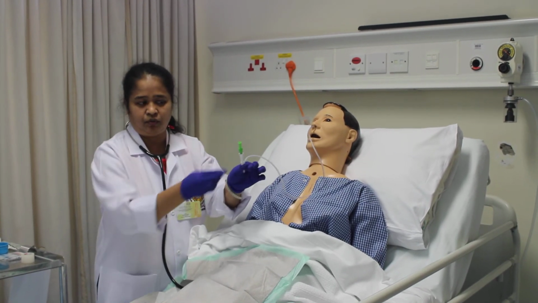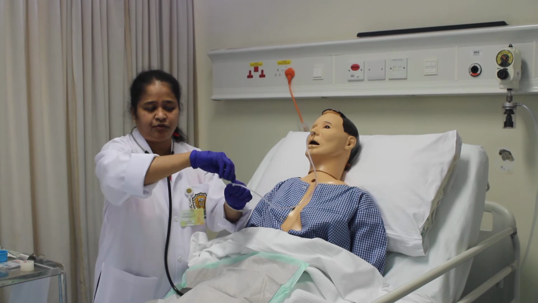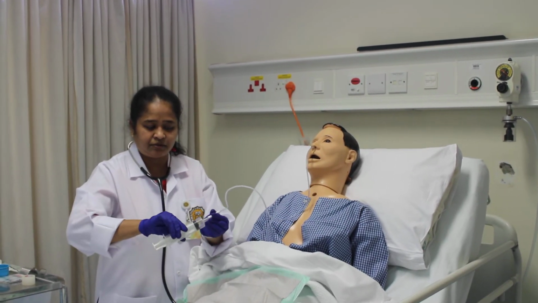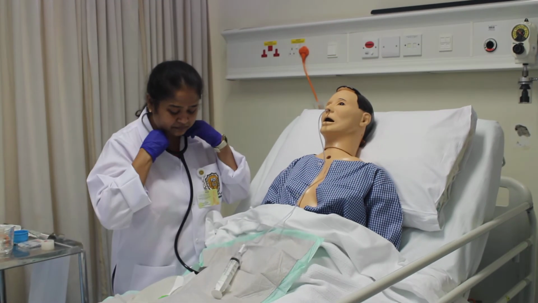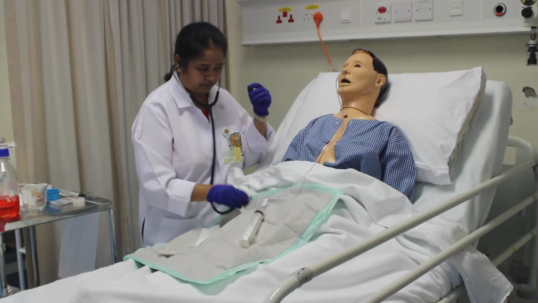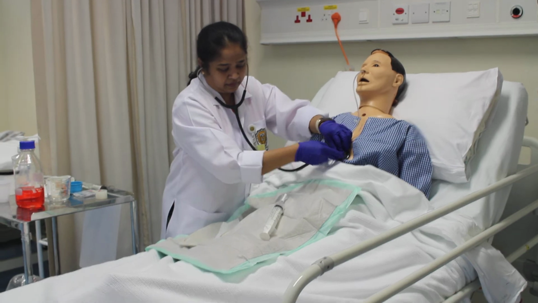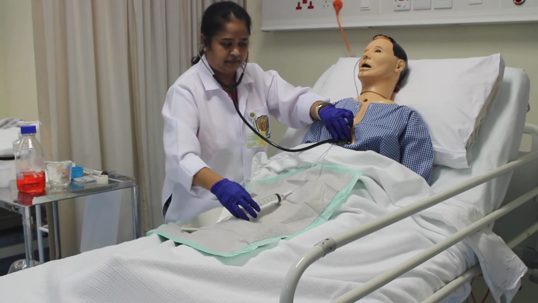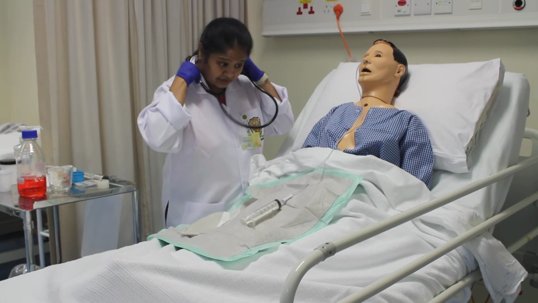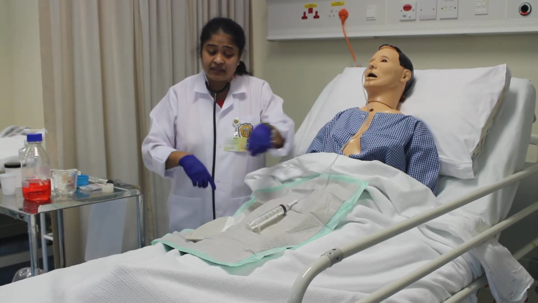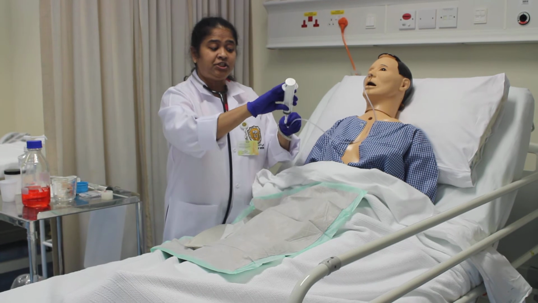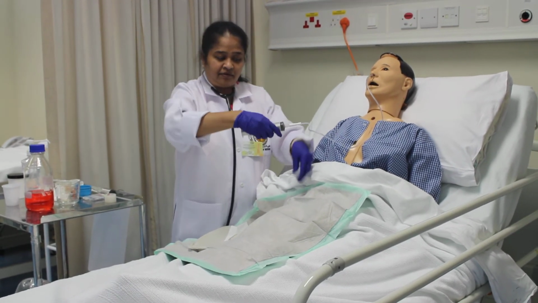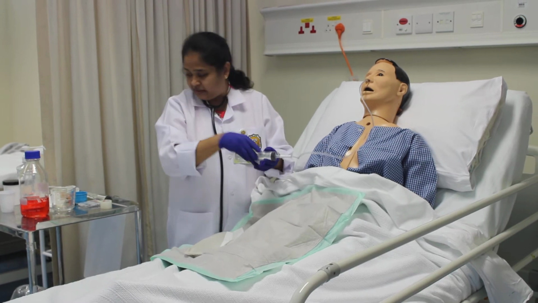Whenever you open, try to pinch the tube. What is the reason? We do not want any air to go inside unnecessarily. When I am pushing, I could hear the whooshing sound very clearly. So that is the second indication that it is there in the stomach. I have one more way of checking it. What is the third way of checking?